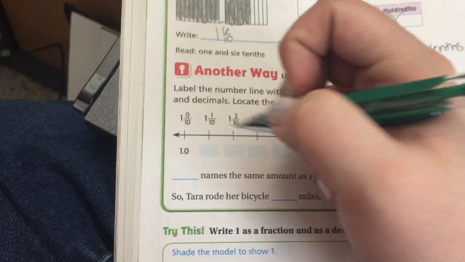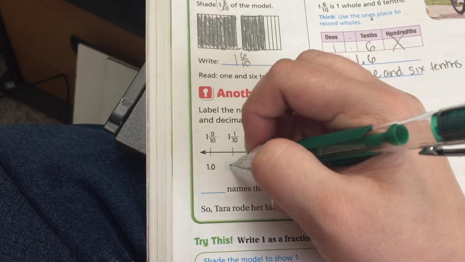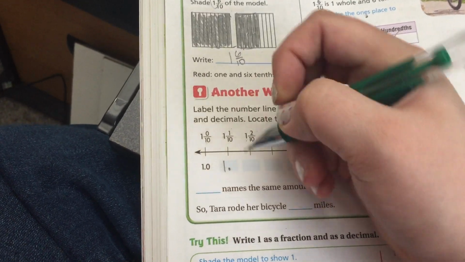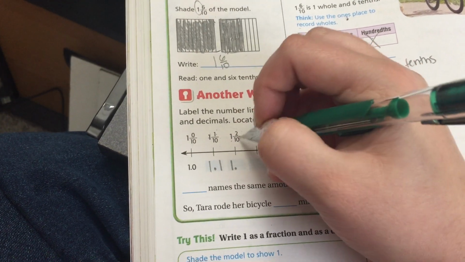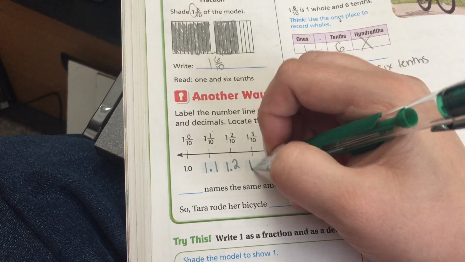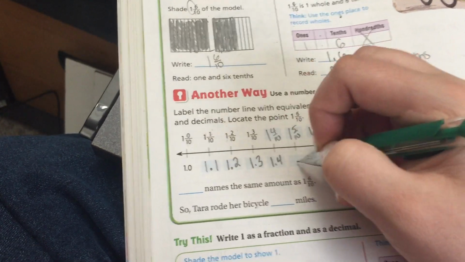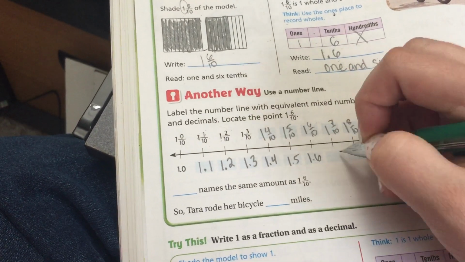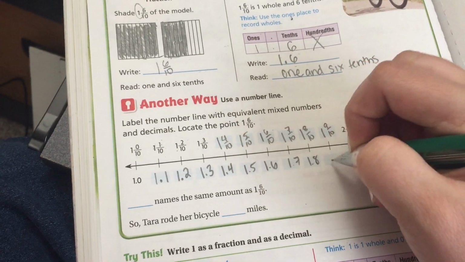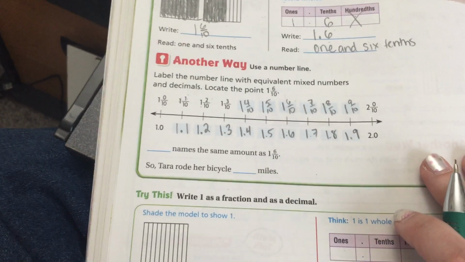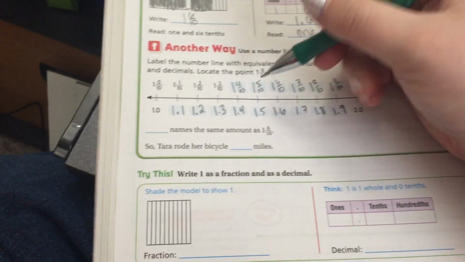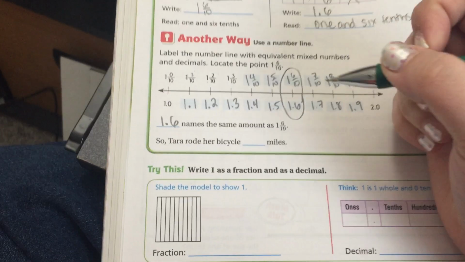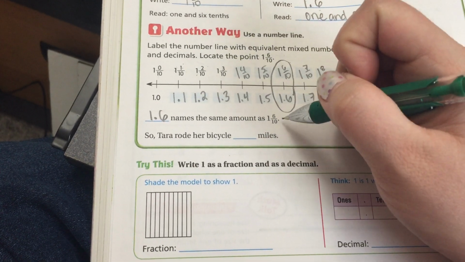And the equivalent decimal, since it's 1 1/10, I'm going to put a 1 in the whole number spot, a decimal, and then a 1 in the 10th spot. A 1 in the whole spot, a 2 in the 10th spot. All the way down. So this is locate the point 1 6/10. That's right here. So 1.6 names the same amount as 1 6/10.